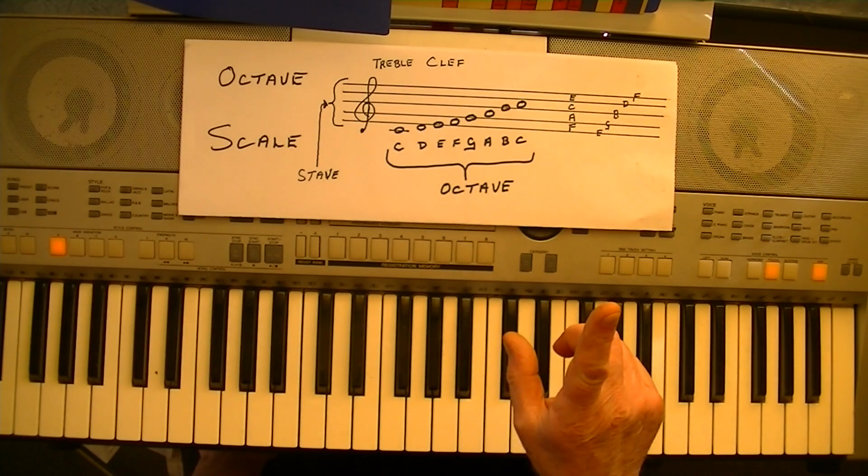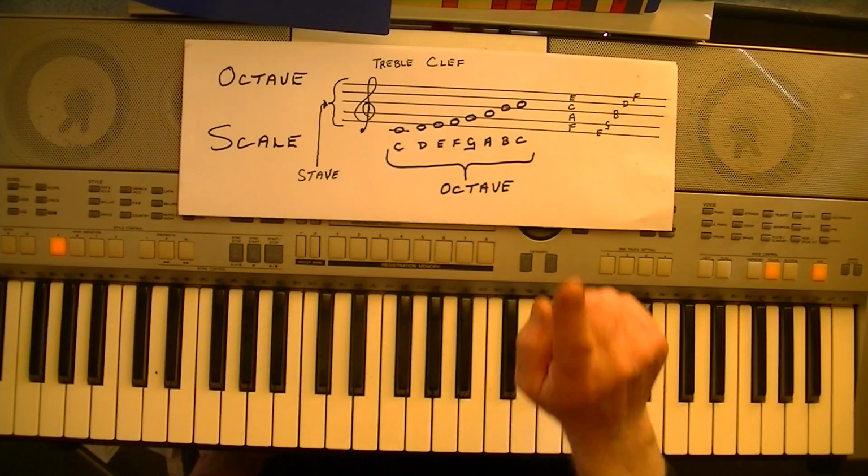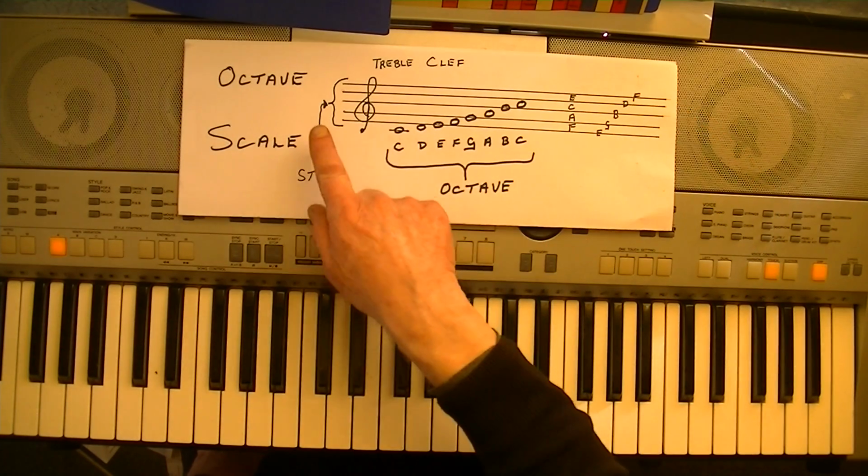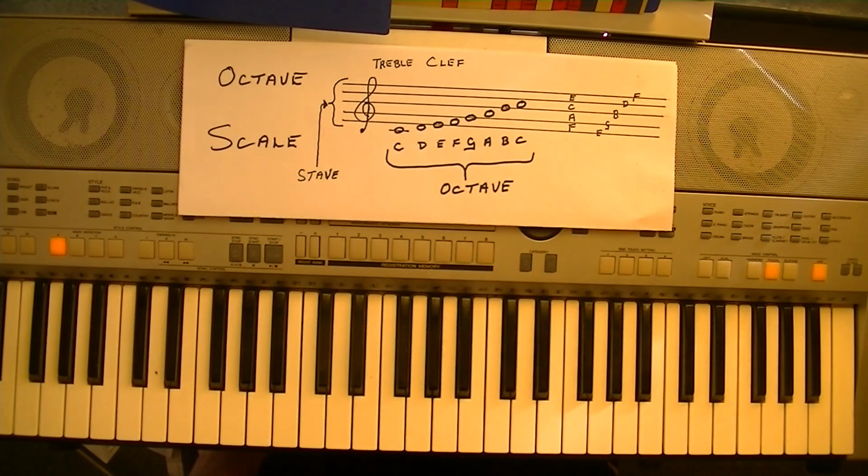Now, you're probably familiar with the sight of what is known as a stave. That is the 5 horizontal lines which depict which notes you've got to play. But obviously you're probably not aware of the function of the stave.